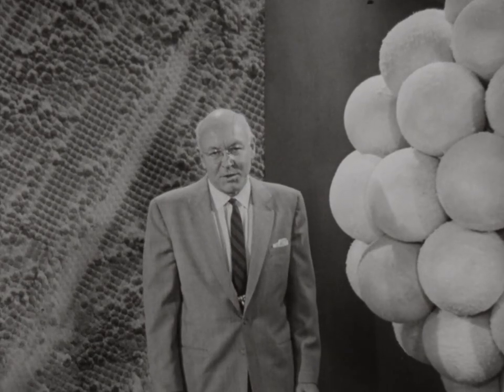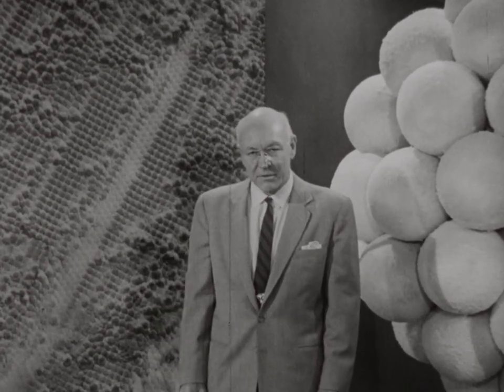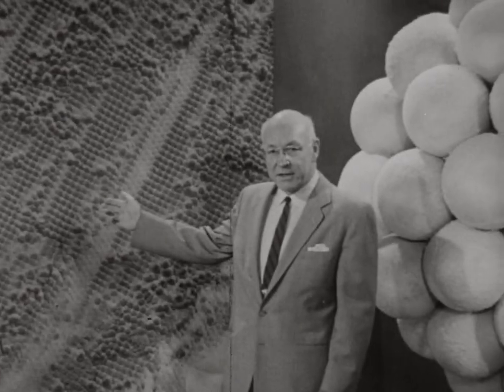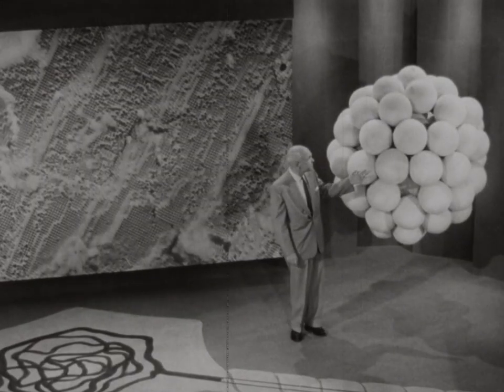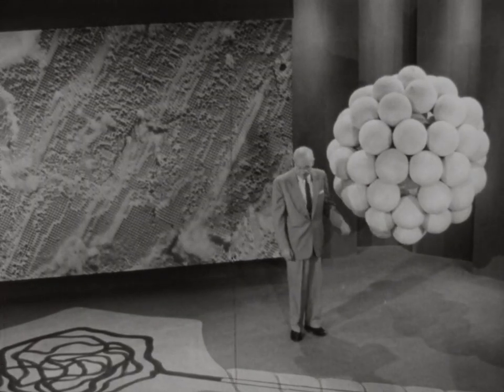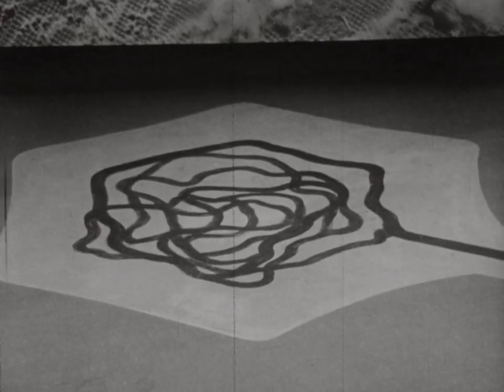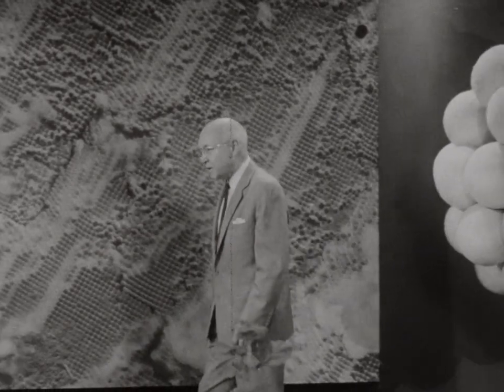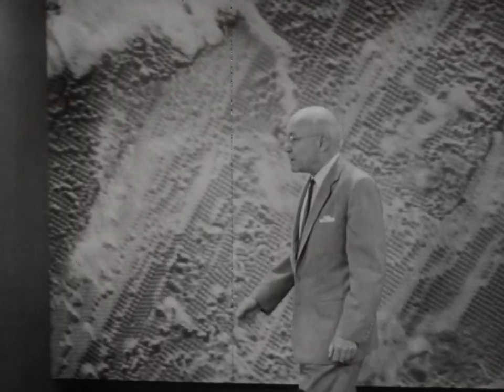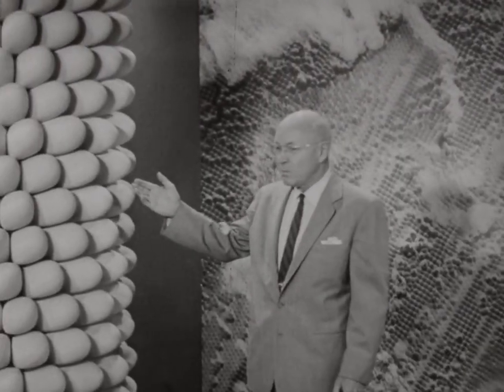Tens of thousands of polioviruses arranged in the form of a crystal look like this when examined by means of the electron microscope, magnified about 1,000,000 times. A single one of those particles arranged in a model looks like this. A bacterial virus looks like this. And a plant virus, tobacco mosaic virus in model form, looks like this.